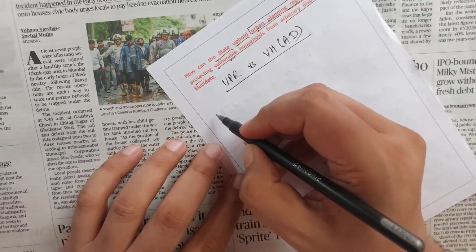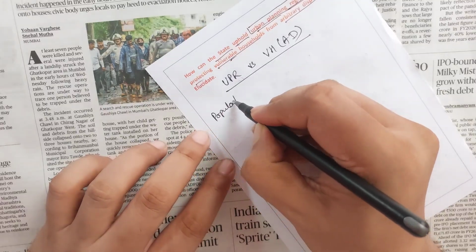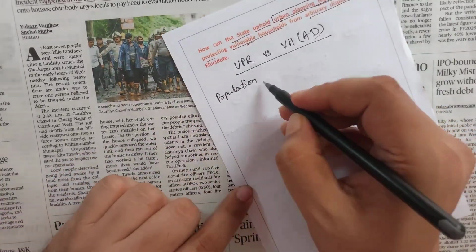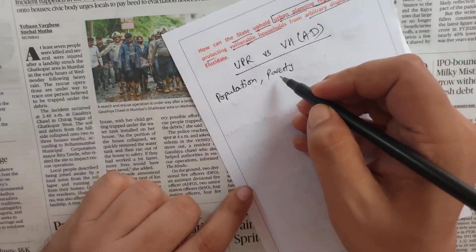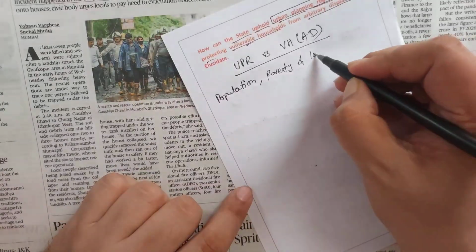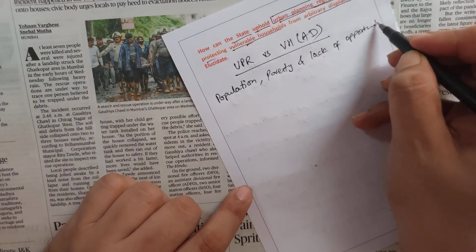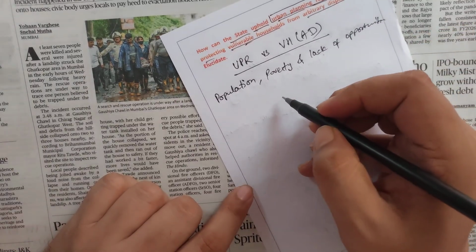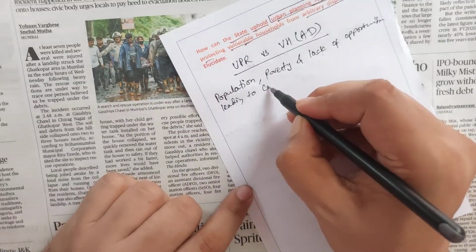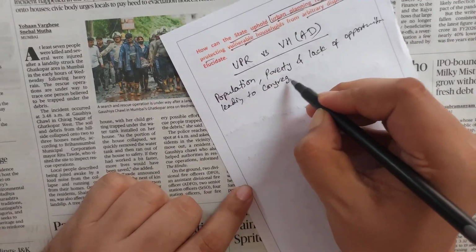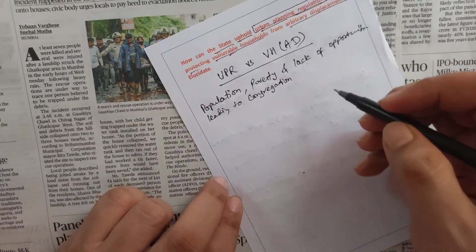So in the introduction you can connect how population, poverty and lack of opportunities are leading to congregation, एक जगह पे जमा हो रहे हैं अर्बन एरियाज में.